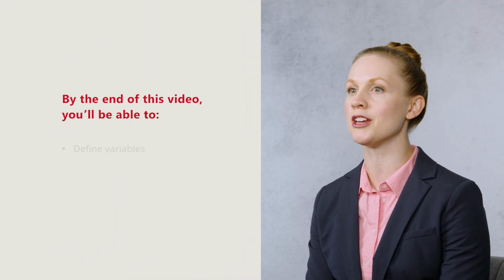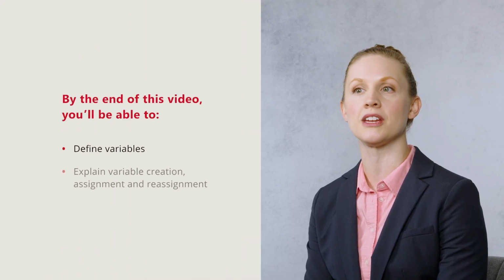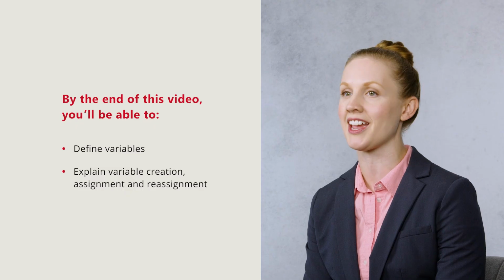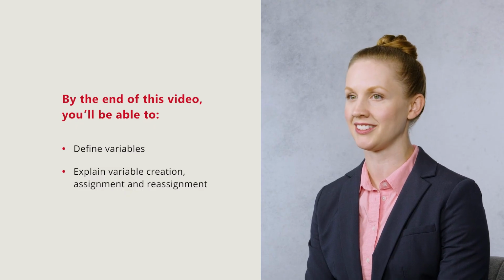Working on a project, you have to juggle several things in your mind at the same time, remembering the client's name, calculating project costs, and tracking upcoming deadlines, for example. Python uses a tool called variables to keep complex information organized. When you have completed this video, you will be able to define variables and explain variable creation, assignment, and reassignment.